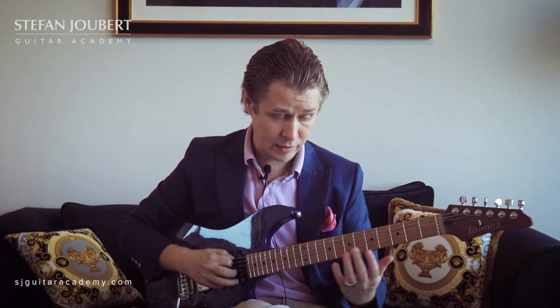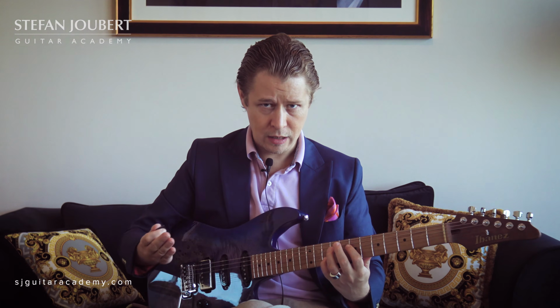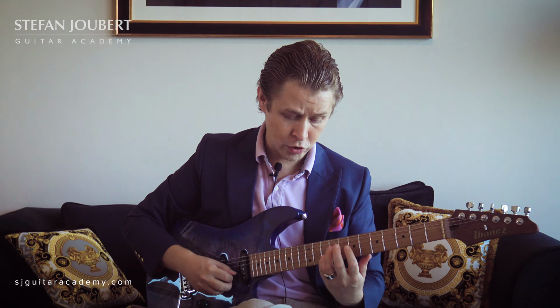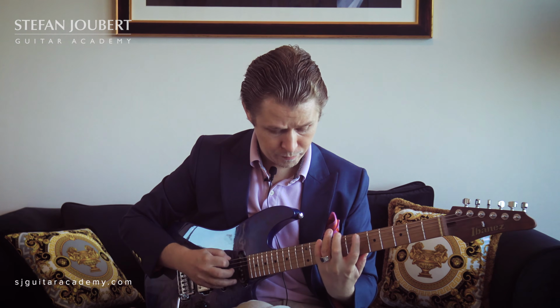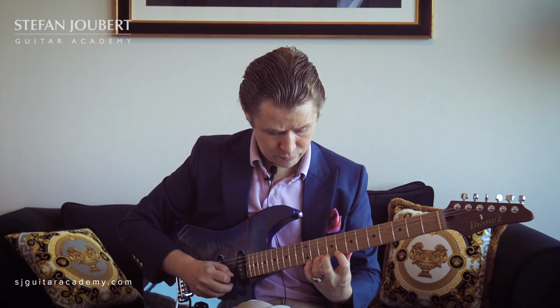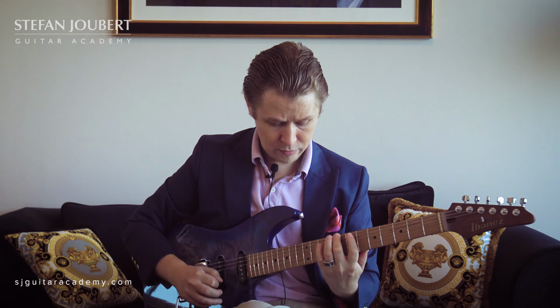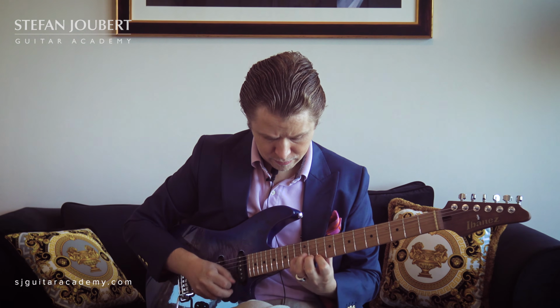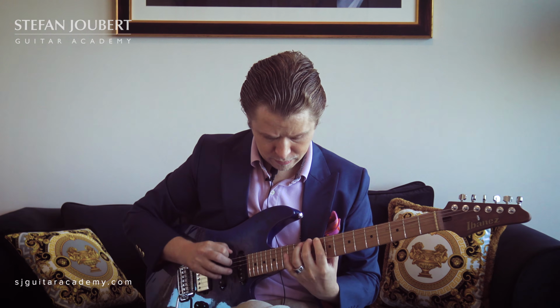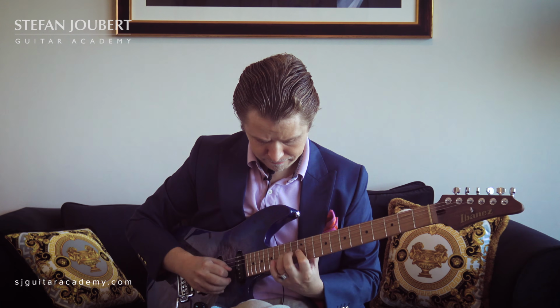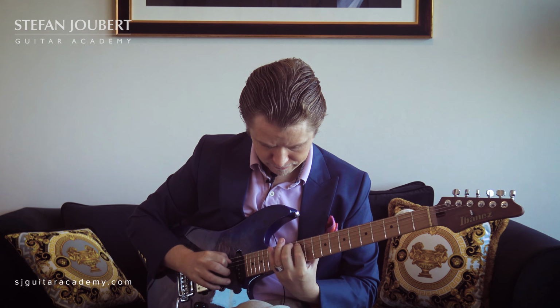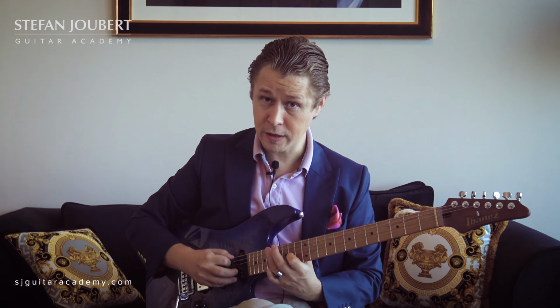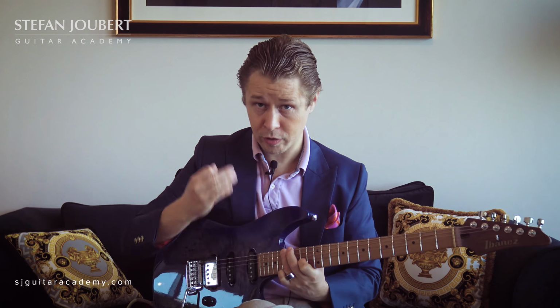Second position, this is the A minor pentatonic with a flat 5, second position, string group 2-4. Now 2-5, position 3. And then 3-5 is position 4. And finally 1-3-6, that's our position 5.